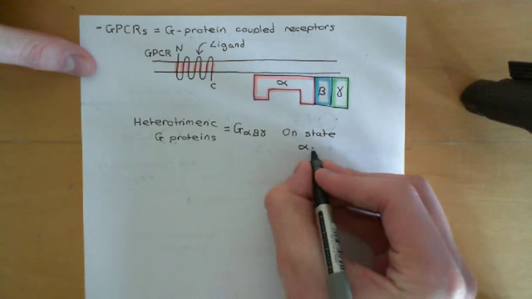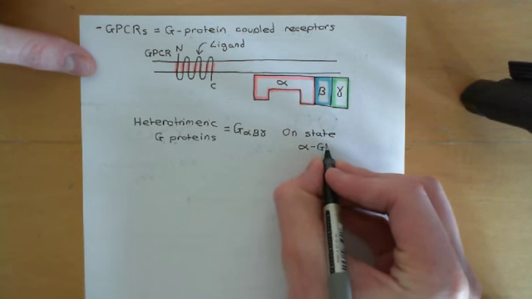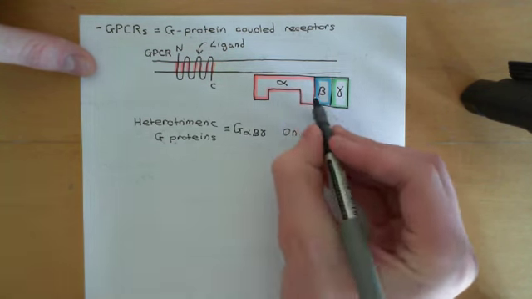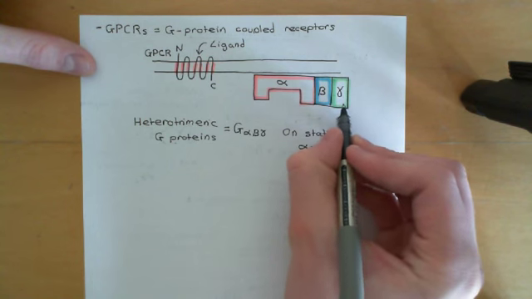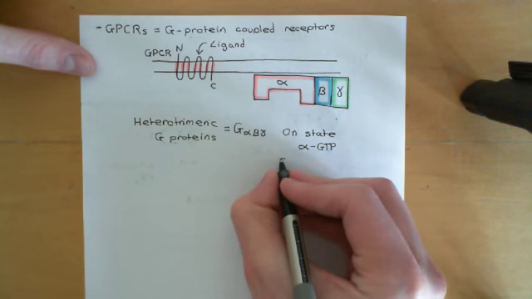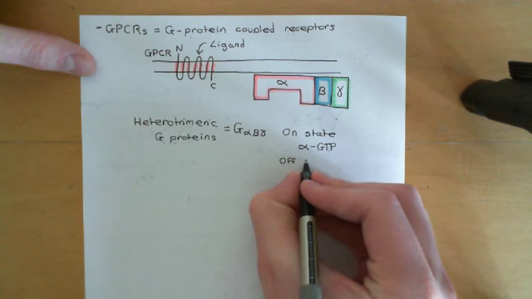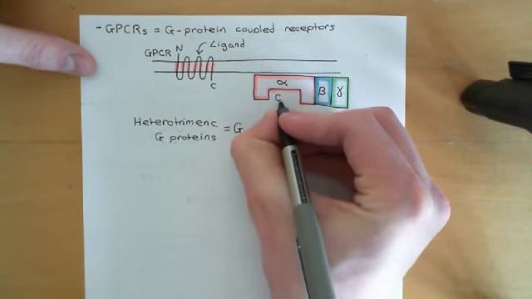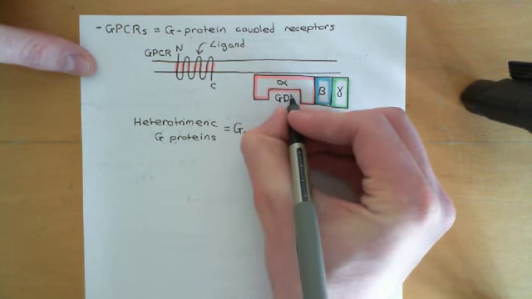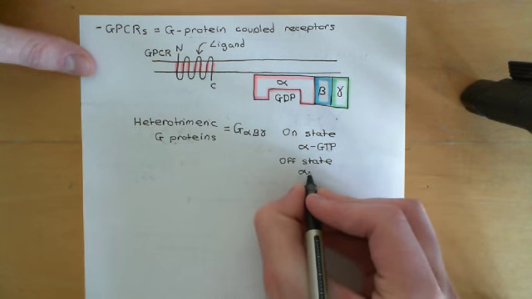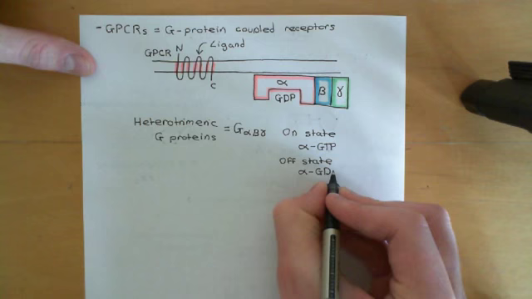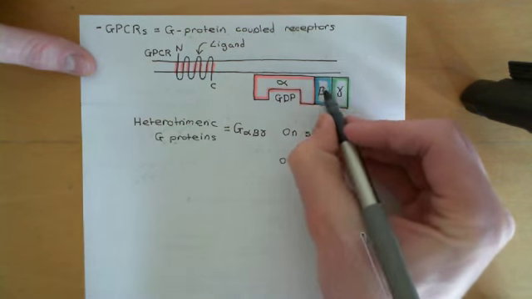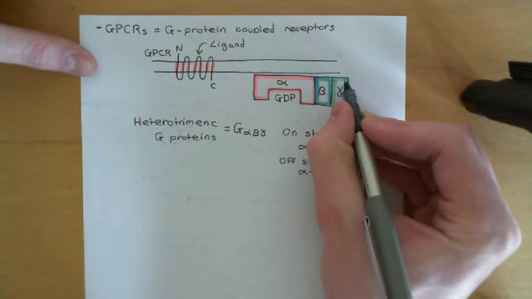So in the on state, the alpha subunit has GTP bound, and it will be separate from the beta and the gamma subunit. However, the state that I've shown you here is the off state. In the off state, the alpha subunit has GDP bound to it. So here's the GDP. So alpha has GDP bound, and when it has GDP bound, it can bind to the beta and the gamma subunit.